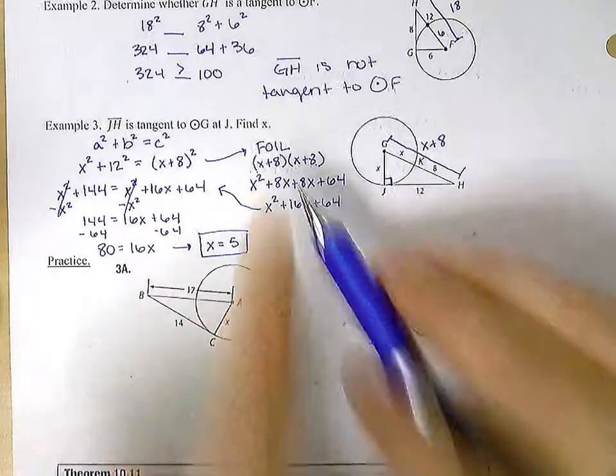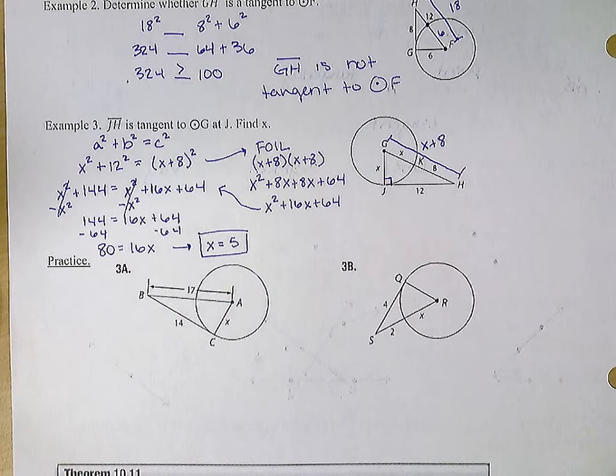Because if you don't, you won't get the correct answer. Okay? So it's just taking that quantity multiplied by itself. That's how you need to think about it. Other questions?